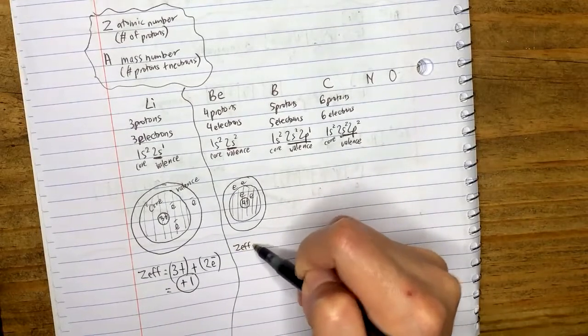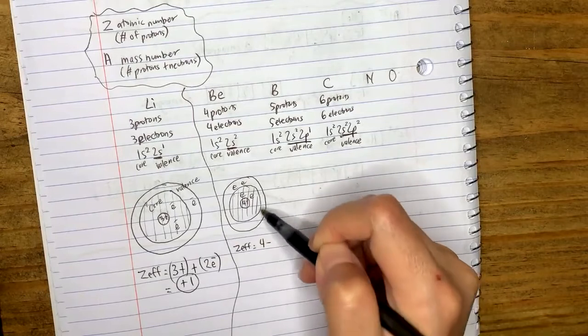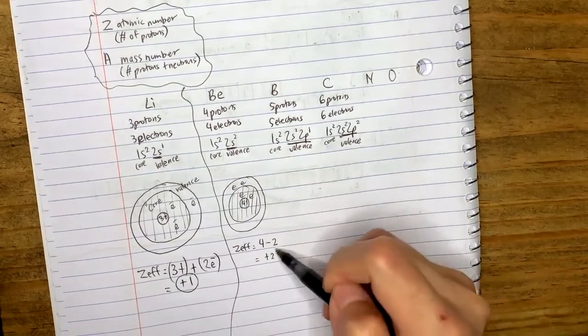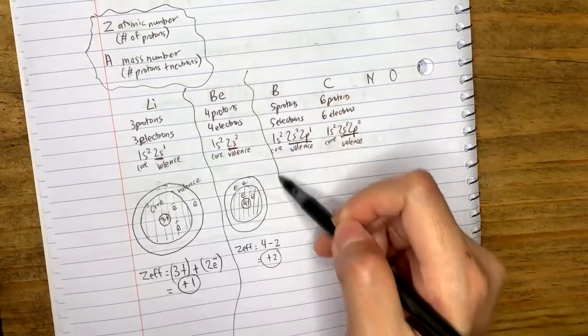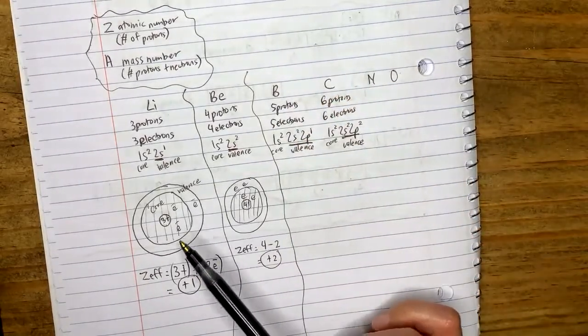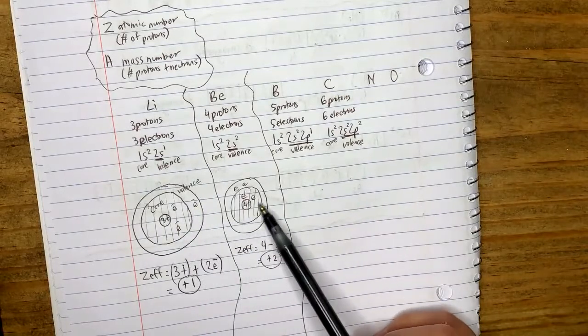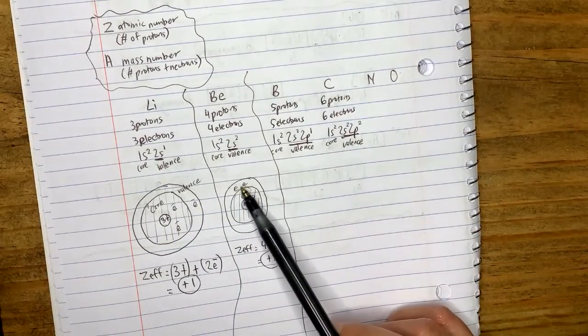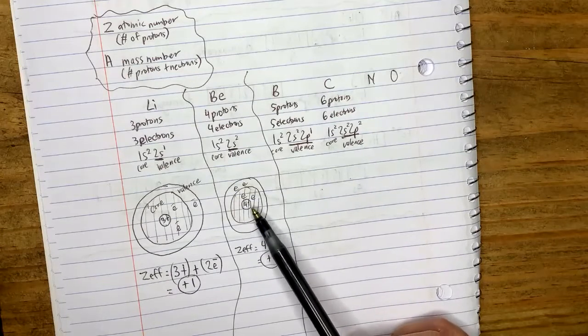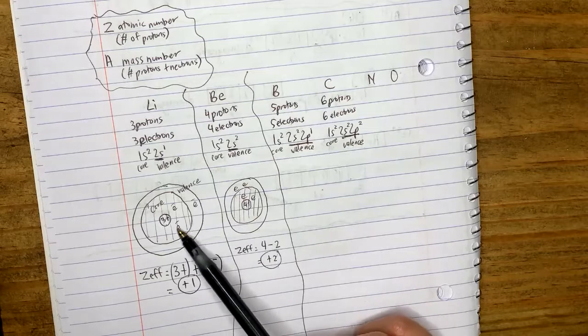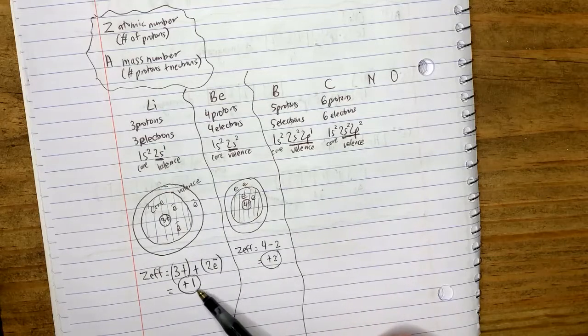It's 4 minus 2, which is +2. So overall, this valence electron is feeling a pull of +1, and these 2 valence electrons are feeling a pull of +2. Something feeling a stronger pull of +2 will be smaller than something feeling a pull of just +1.